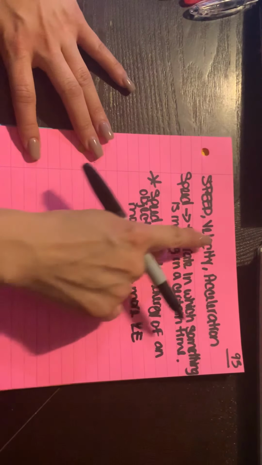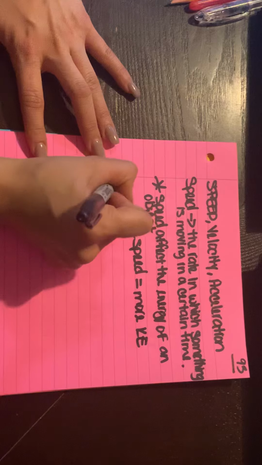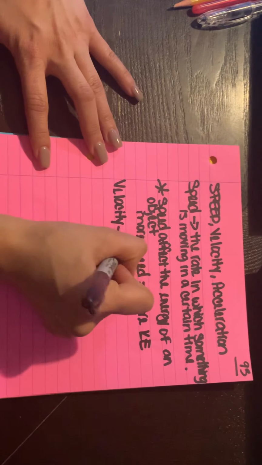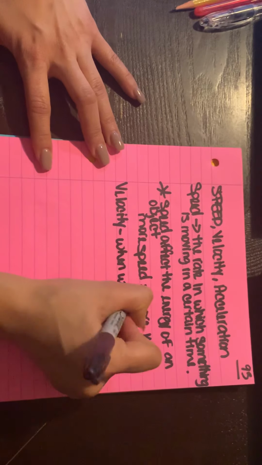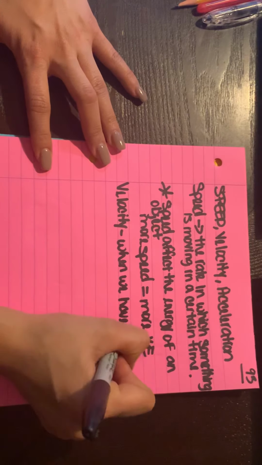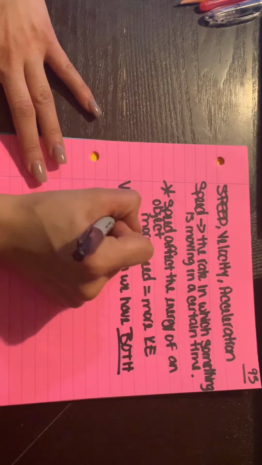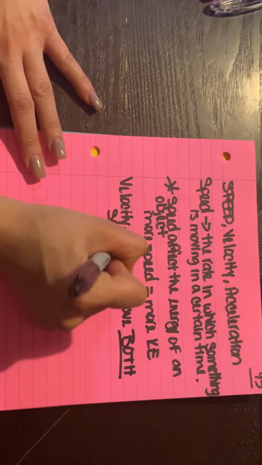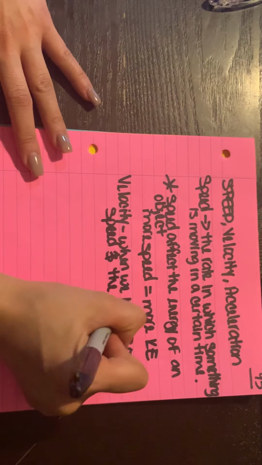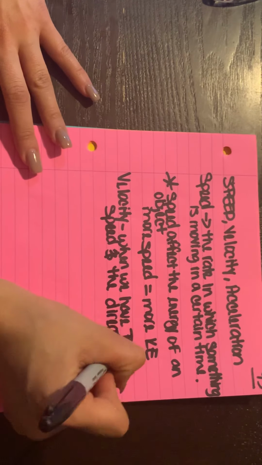Okay. What about velocity? Well, velocity is when we have both speed and the direction. But as you guys remember from the video you just watched, what about acceleration?